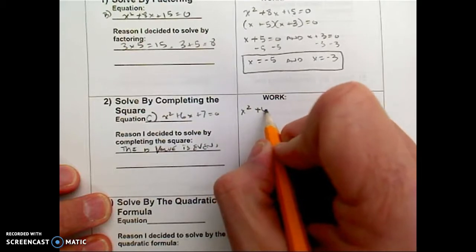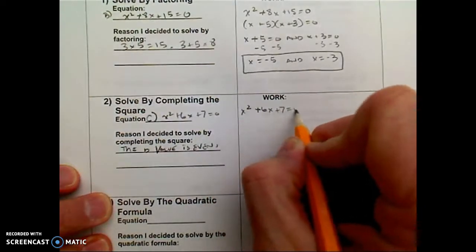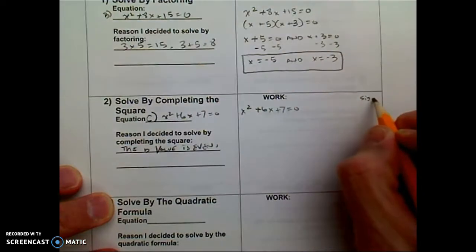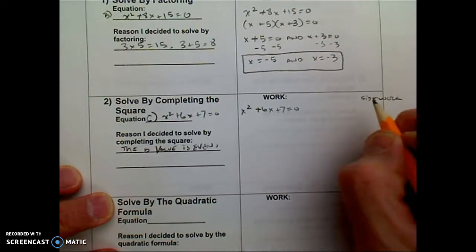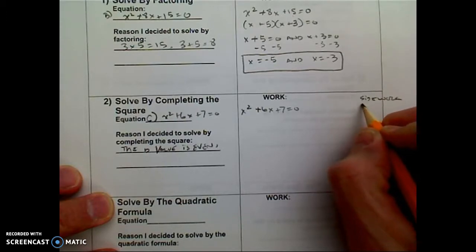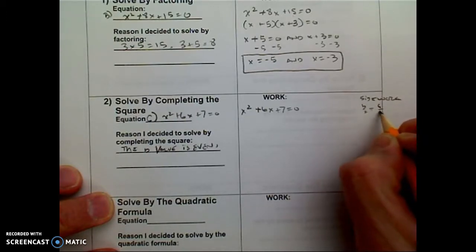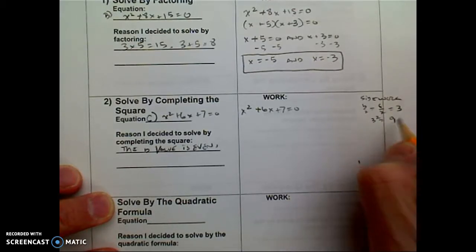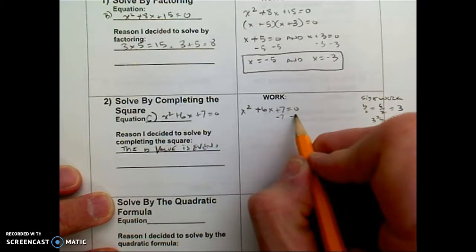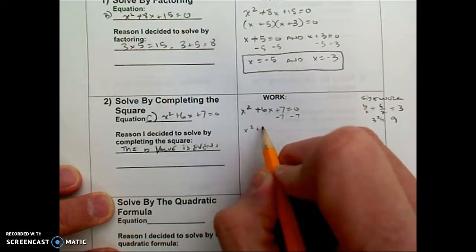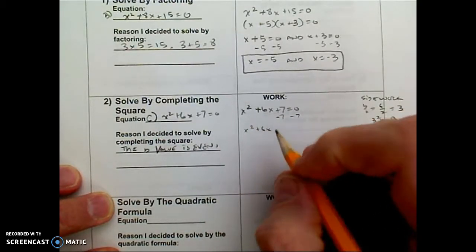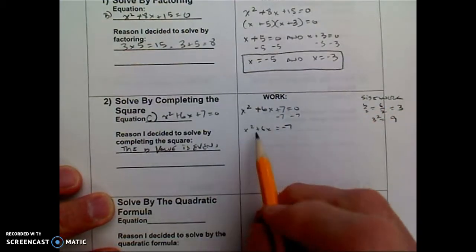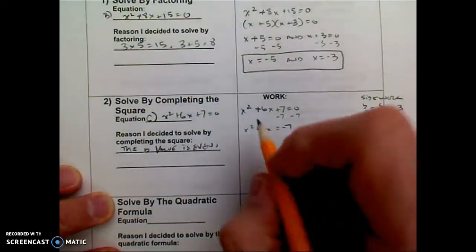X squared plus 6x plus 7 equals 0. So for side work, b over 2, that's 6 over 2, that's 3. 3 squared is 9. So first, I'm going to isolate the x squared plus bx term on one side. X squared plus 6x now equals negative 7.